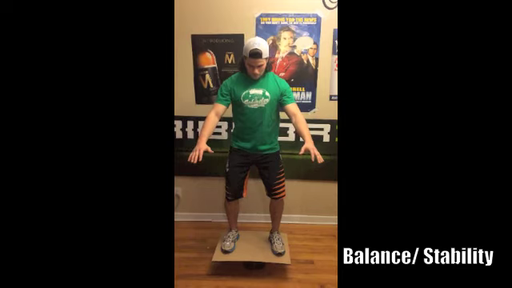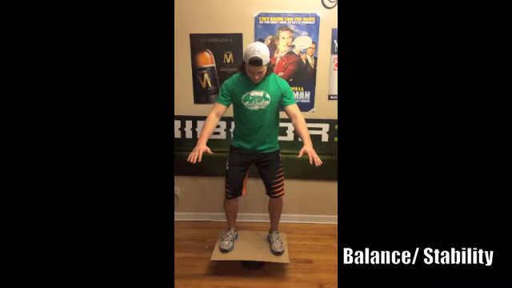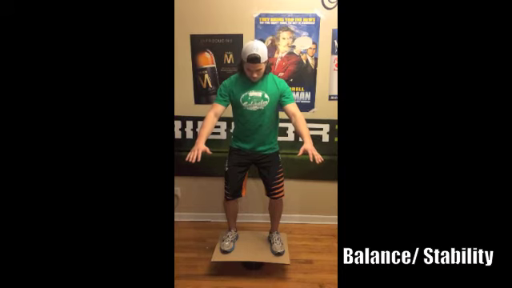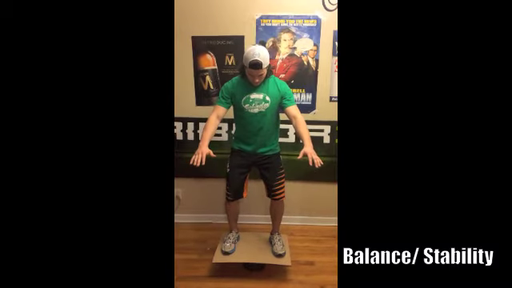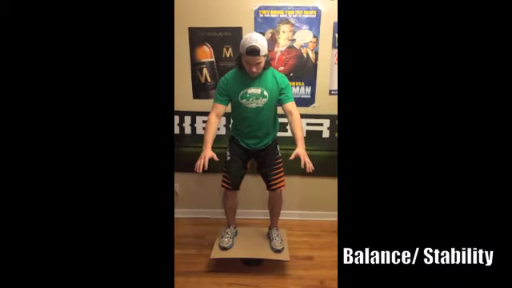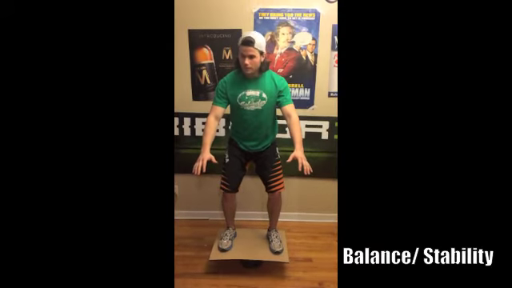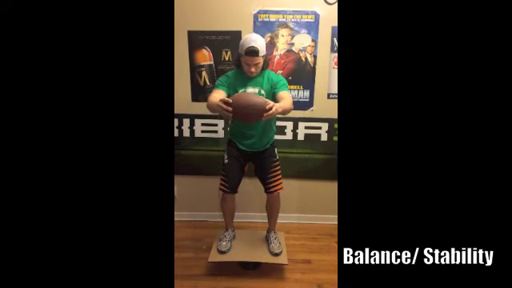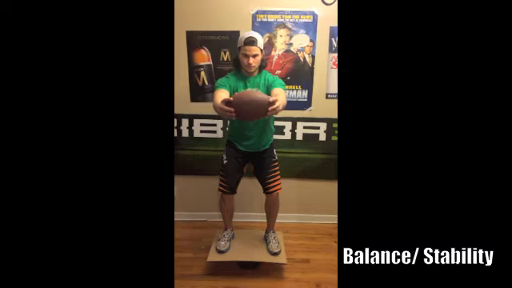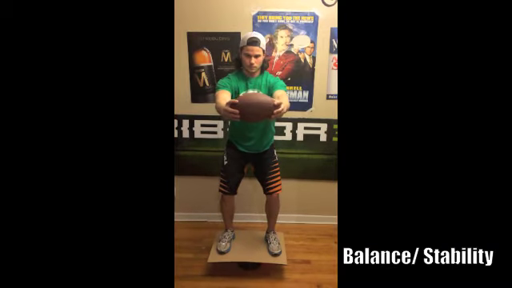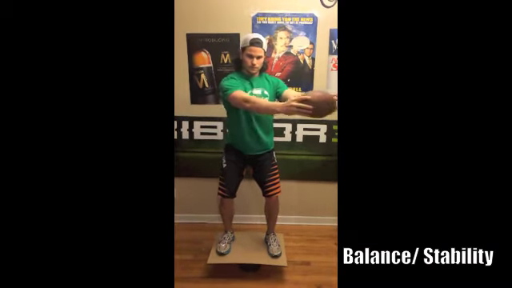Bosu ball stand. Instruct patient to stand on Bosu ball with both legs and keep balance for 20 seconds for 3 sets with no to minimal pain experienced. Progression. Keep patient on Bosu ball and give him a light weighted ball. Instruct patient to keep ball straight out in front of them and tell them to move it left and right while keeping balance.